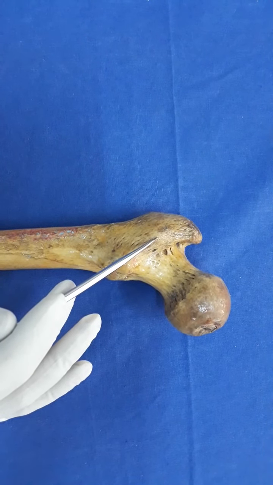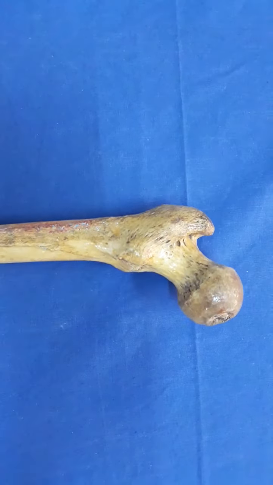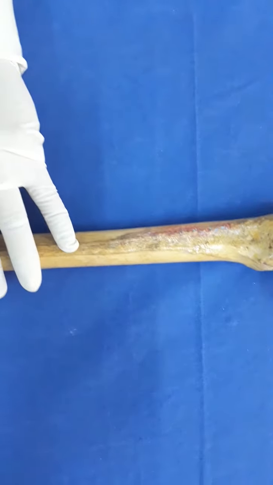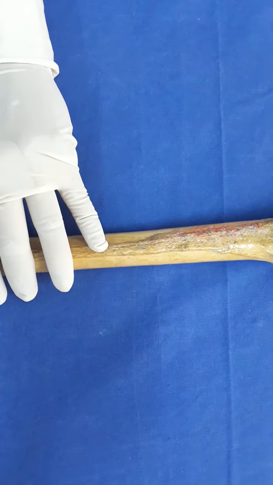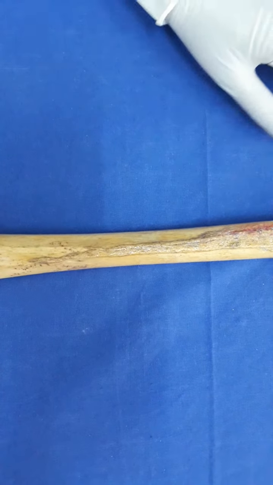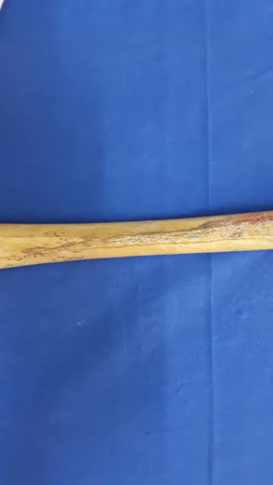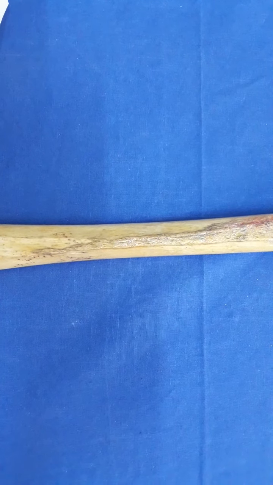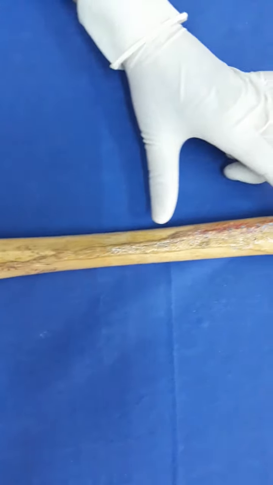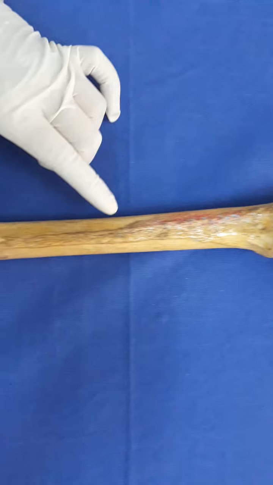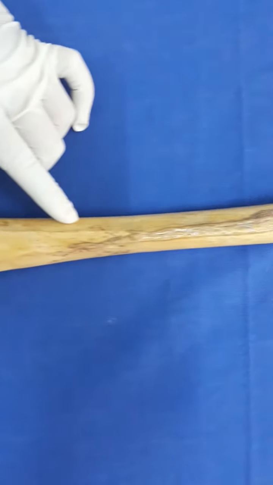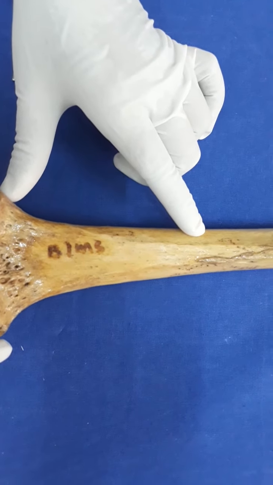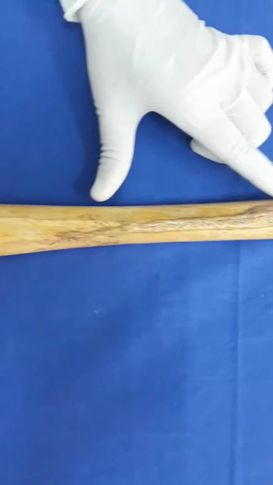Now we'll see the shaft of the femur. It is cylindrical in shape, convex forwards and narrowest in the middle. To describe the borders and surfaces of the shaft, it is divided into upper, middle and lower one-thirds. We'll begin with the middle one-third of the shaft.